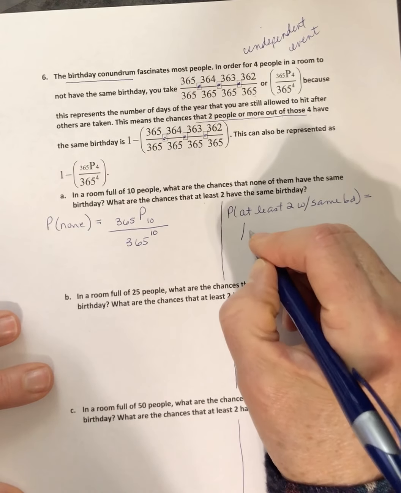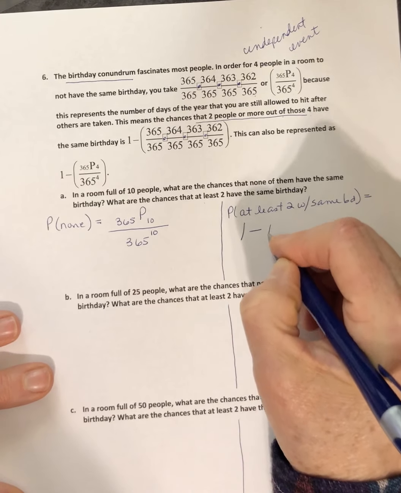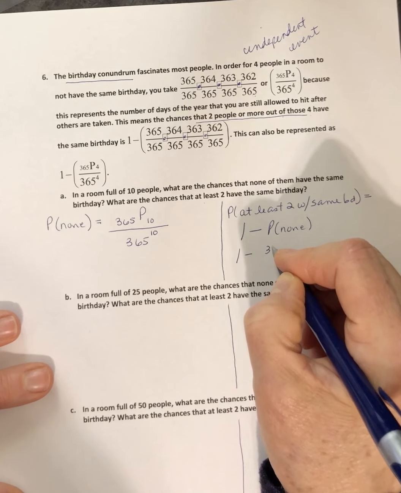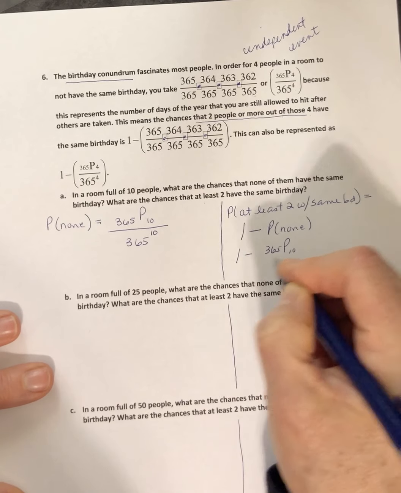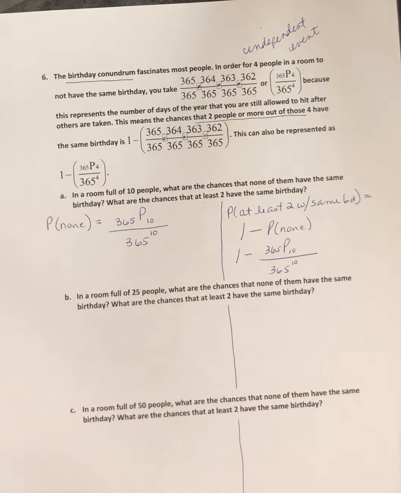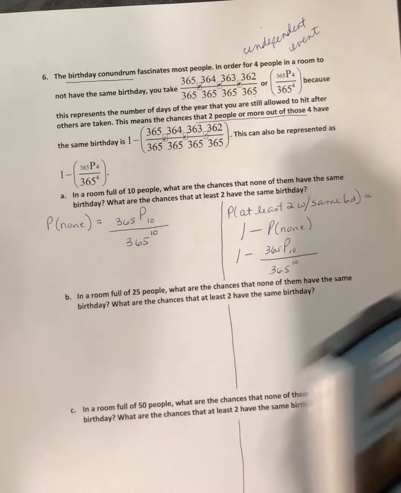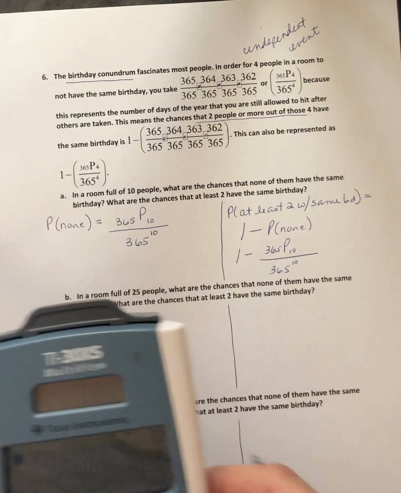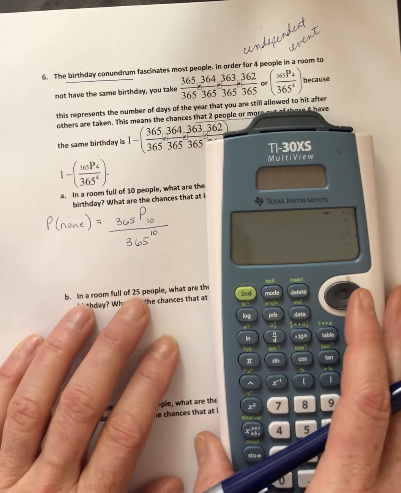So we're going to go 1 minus the probability of none, which is 1 minus 365 permutation 10 over 365 to the 10th power. So that is your setup. Let's see if we can calculate this one. I don't have it done already, so let's see what we've got.